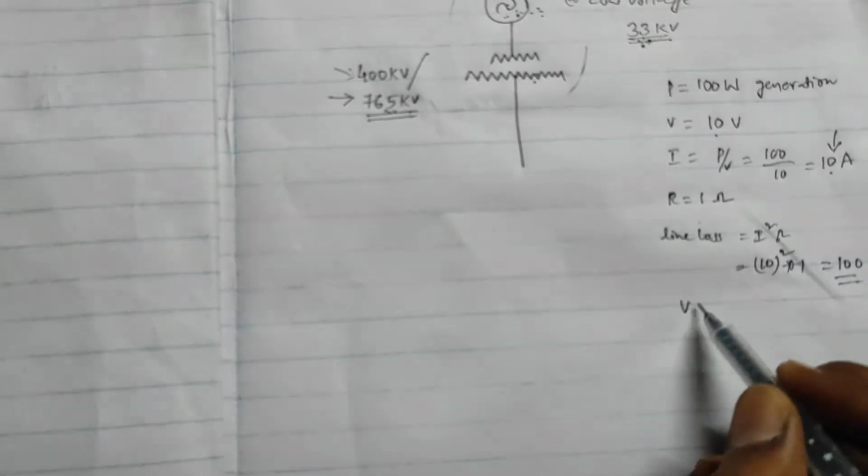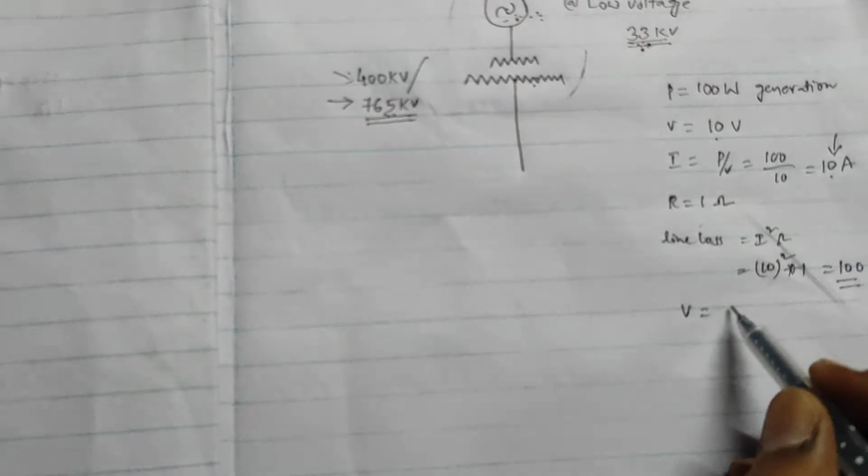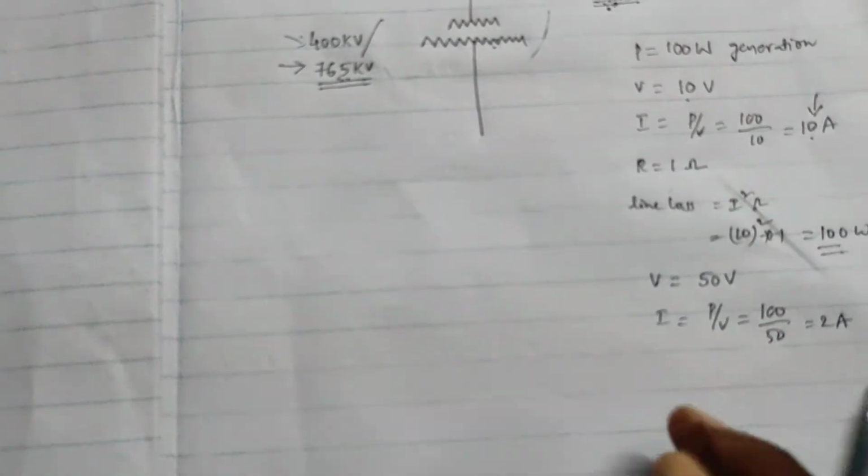And the same, if you go for high voltage, say 50 volts, then the current will be only 2 amp.